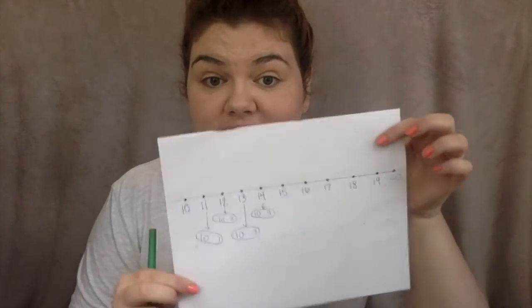So parents, if you can send me a picture, if you have any questions, please feel free to call me or text me, and then I will post a picture of the rest of this number line and what it should look like, because it will help with this lesson, and it will also help with lesson 5 as well.